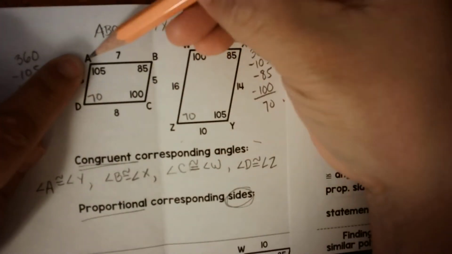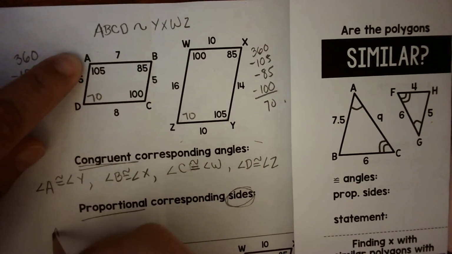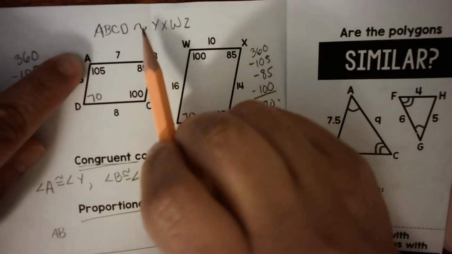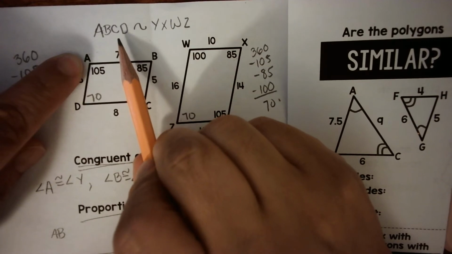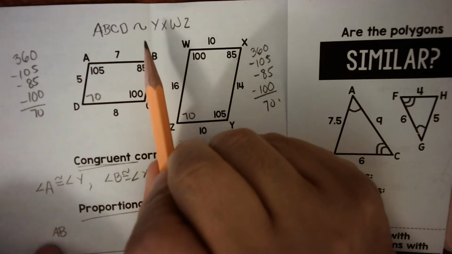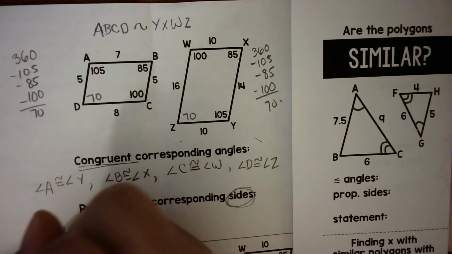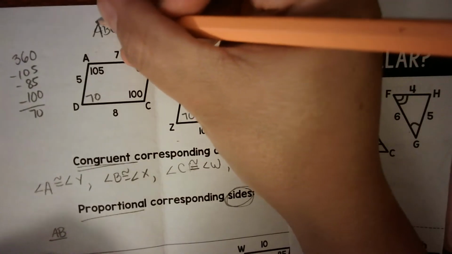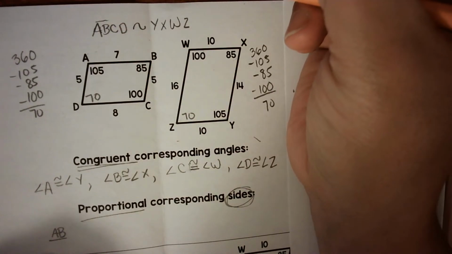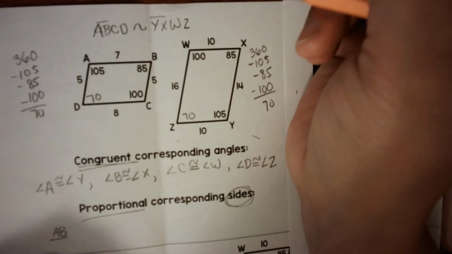So if I'm comparing AB, and like I mentioned, the one that they give you first is the one that you're going to write first. So that's why I'm writing AB first. And then the denominator will be the one that they give you second. Luckily, the order of the letters, once you have them written down like this, helps you know which sides correspond.